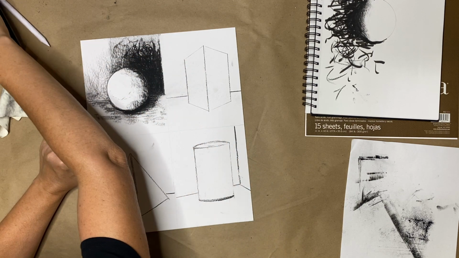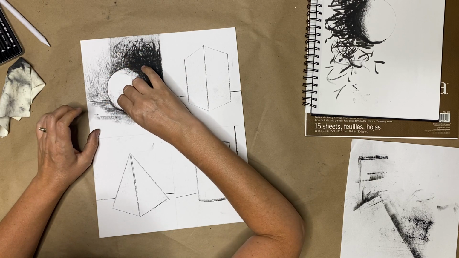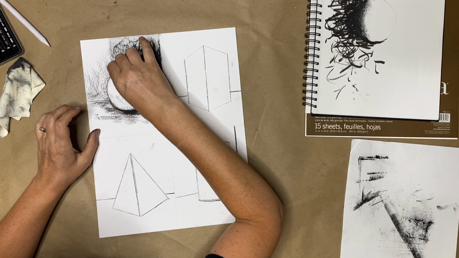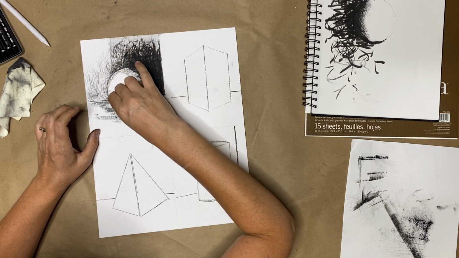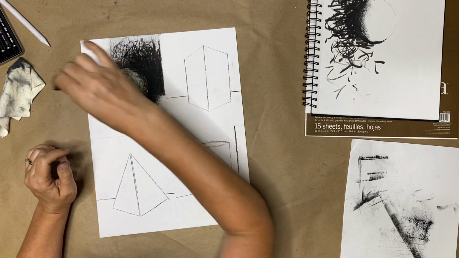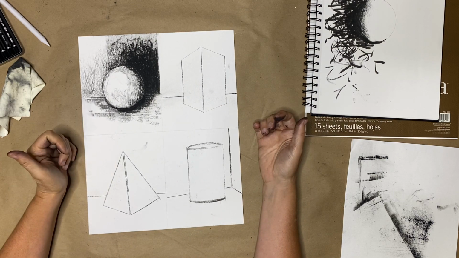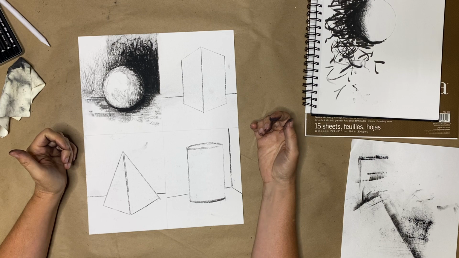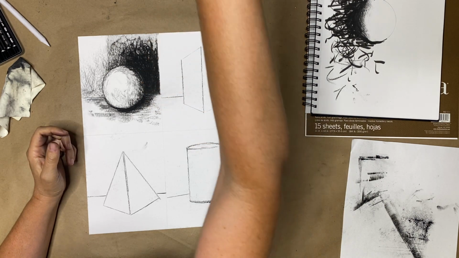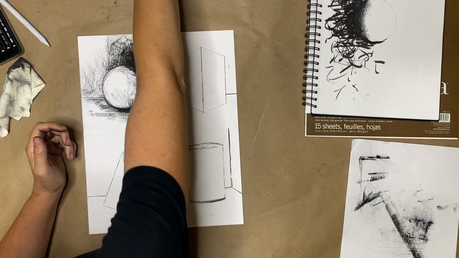I'm gonna shift to my vine charcoal again because it's a little lighter and a little softer, and I'm barely skating on the surface. And it's starting to feel like it has form and space. So this could be done, like we could keep it just like this, but I am gonna come in and show you a little bit about how we can manipulate it if we go in with our other tools.